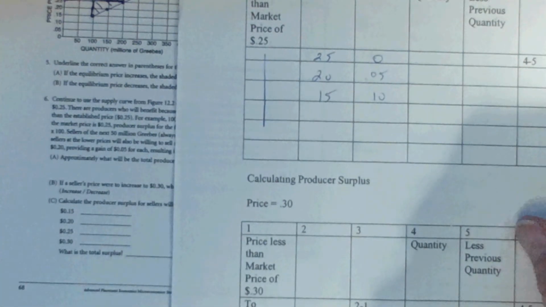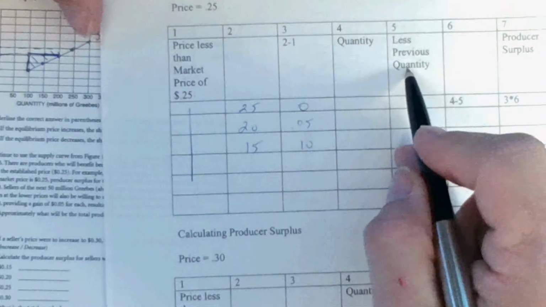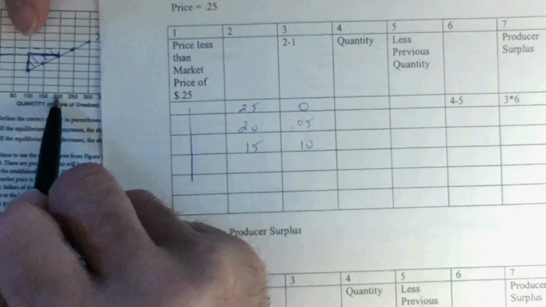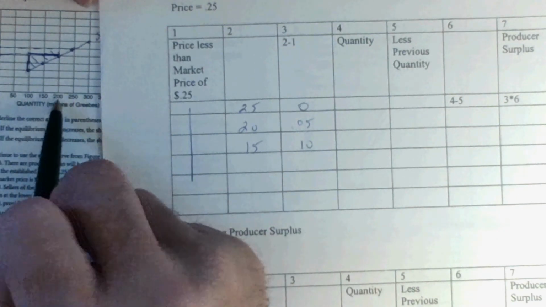Now that we know the surplus per unit, we have to figure out on how many units they receive this surplus, the quantity. Well, at 25 cents, the total quantity supplied is 200. But people who are willing and able to produce at 25 are not responsible for all 200 supplied.